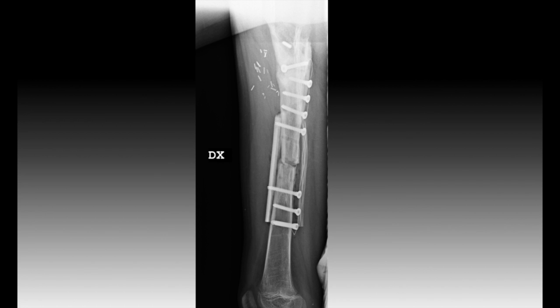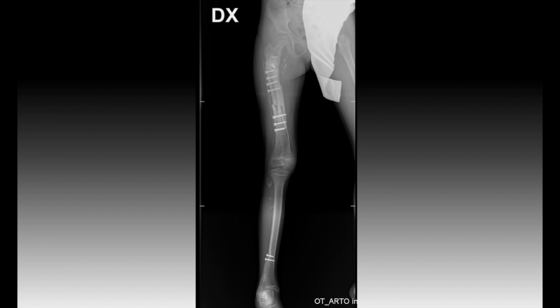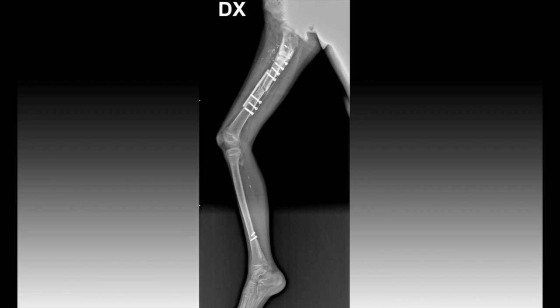Now we can better monitor the evolution of the fracture, which is clinically healed because the girl is doing everything.